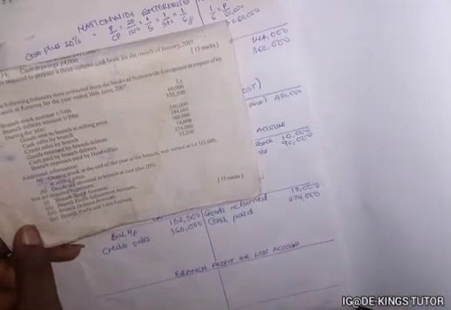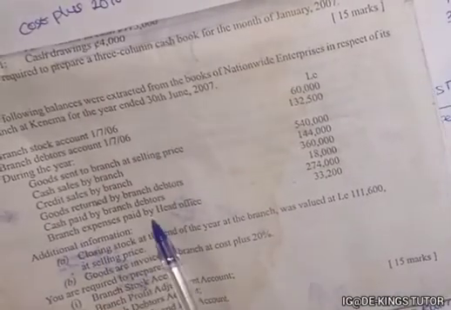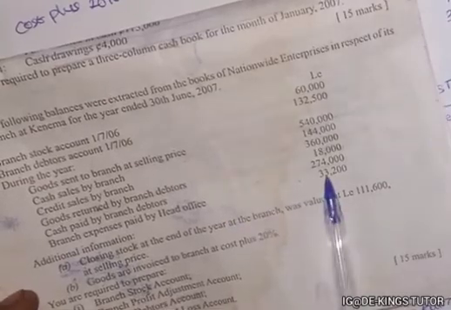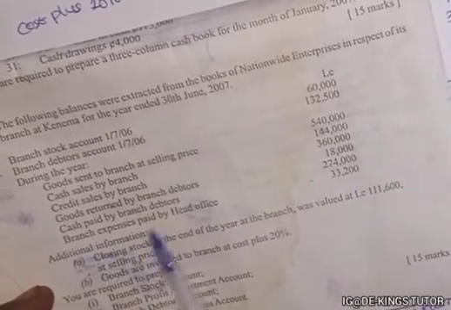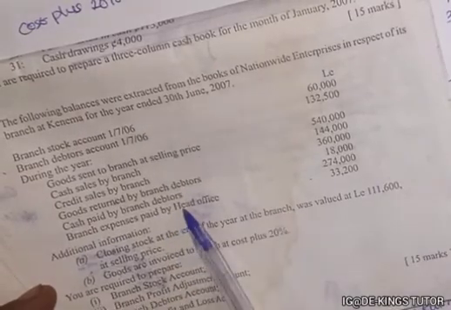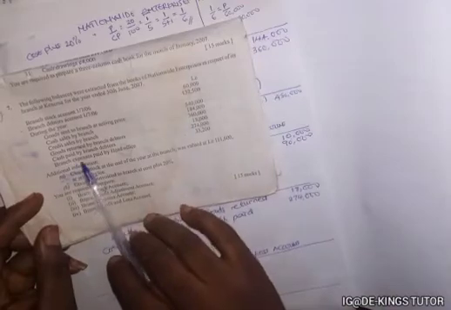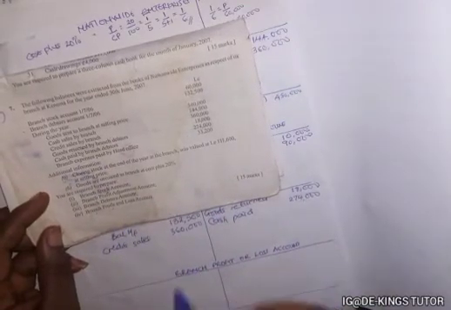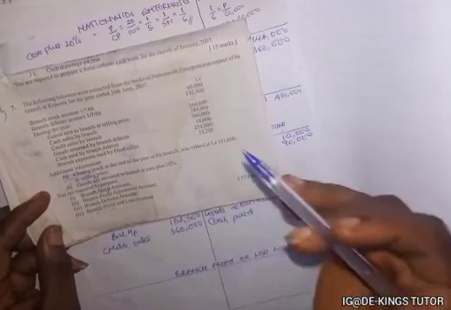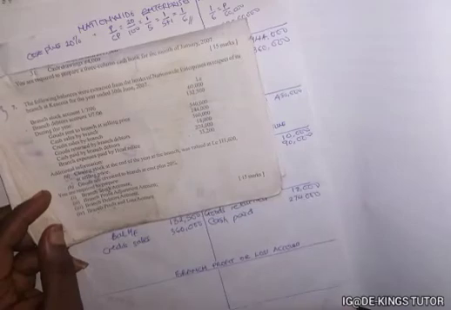274,000. Okay. So the next one, branch expenses paid by head office 33,200. Branch expenses paid by head office. Now the double entry for this is you credit the cash book and you debit the expenses account. But since we are not actually preparing the expense account, we can also post it to the branch profit or loss, because if you had prepared the branch expense account, you also close it to the branch profit or loss account.